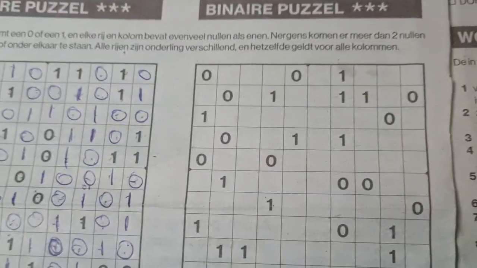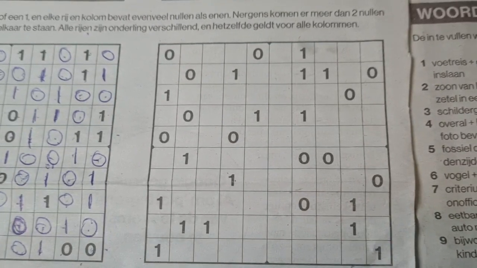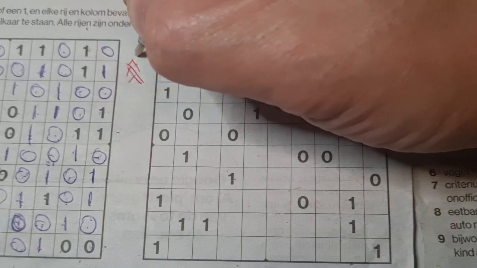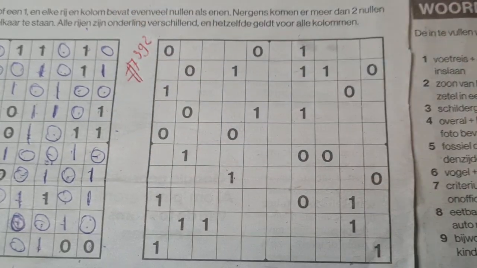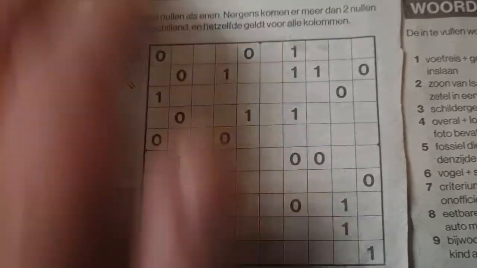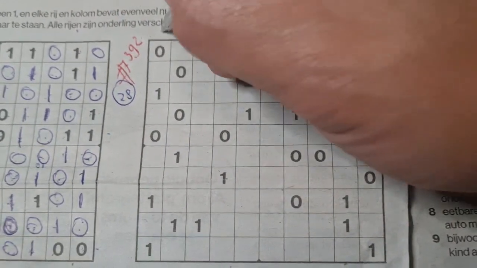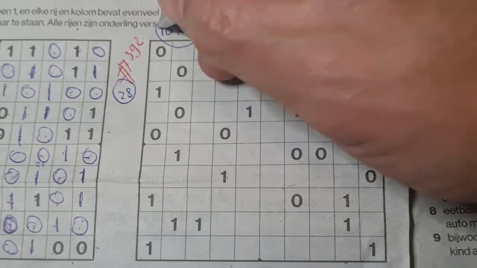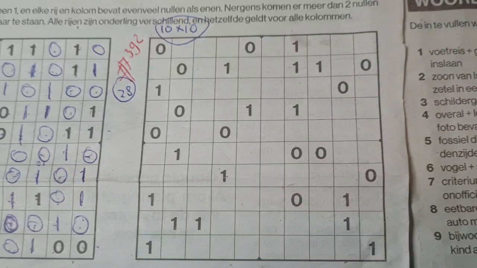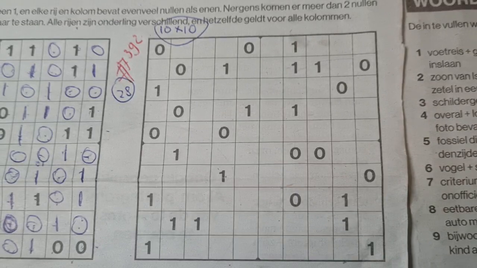And now it's time for the binary puzzle. Yes, it's binary time, and this one will be number 7392. Before I start, I always count up printed digits. Well, this one has 28 printed digits, and it's a 10 by 10 binary puzzle. That means in a row or in a column there are always 5 ones and 5 O's. Alright, so let's get started.